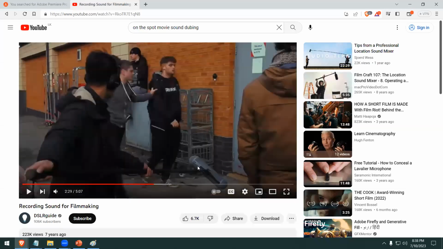See, one person is holding the mic, where on the screen the mic will not be visible, but the actors will be there. These are very sensitive and high-performance mics, very expensive also. They're recording live. Sometimes they do, yes.